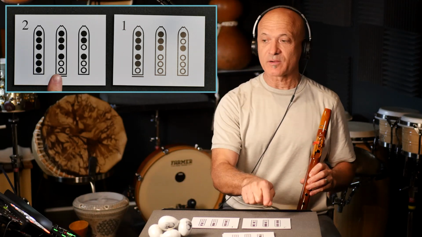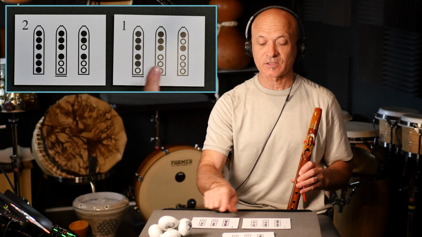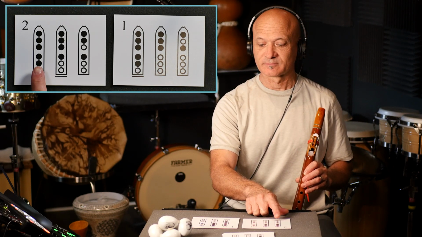So what I'm going to do now is I'm going to track the first chord and the second chord, and I'm just going to play the first note of each one. Here.